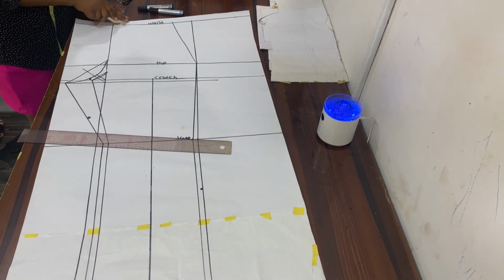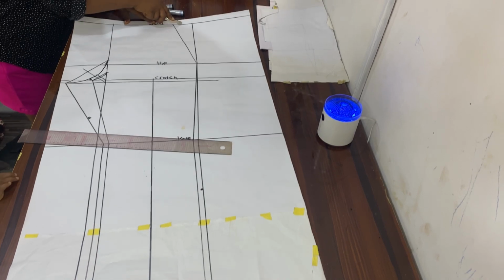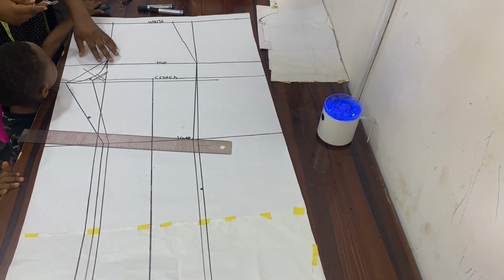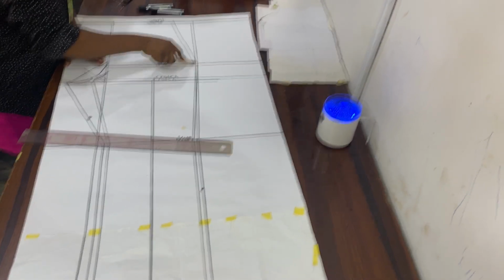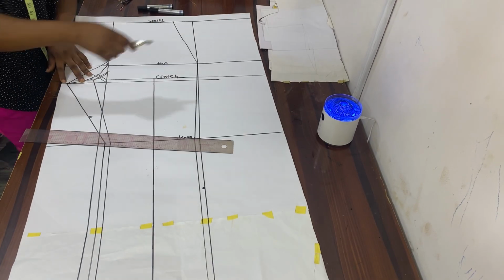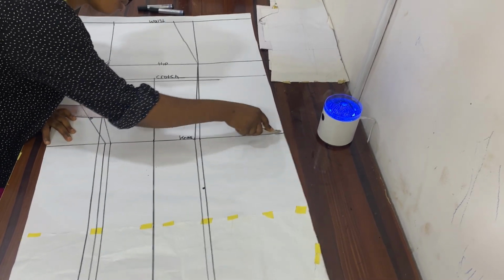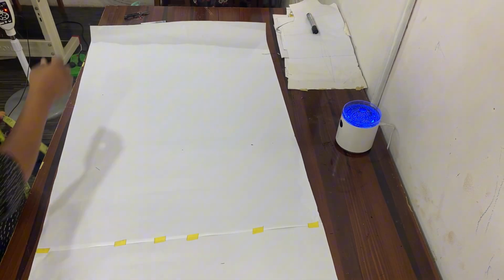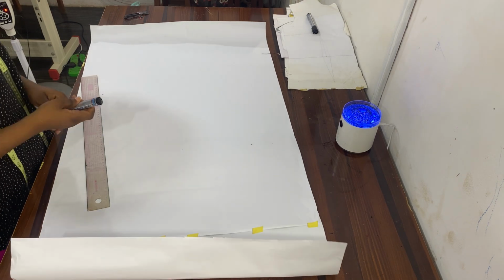Now I'm going to go ahead and place a paper underneath to be able to trace out my back, or whichever one you want to trace out. So I'm tracing out the back, just like you can see here. I traced out the back. Then I'm going to go ahead on the new paper and draw out all the lines.